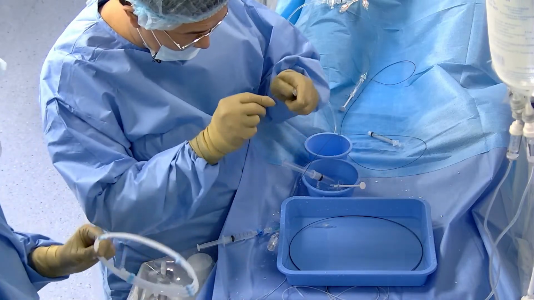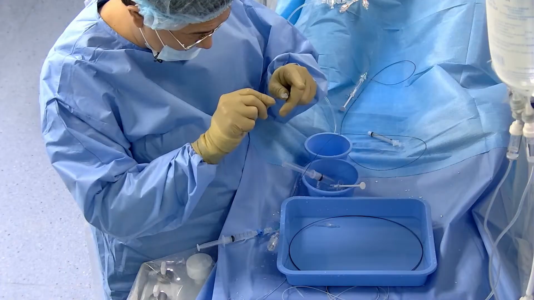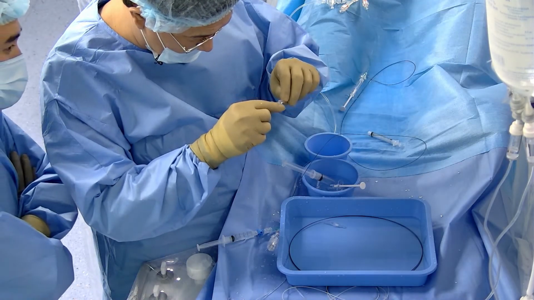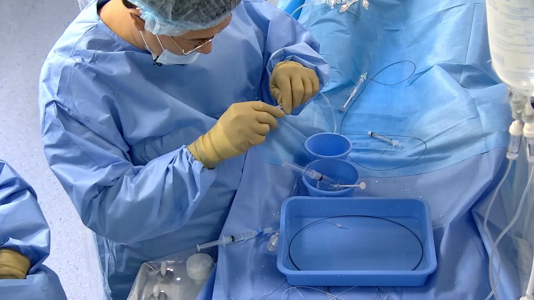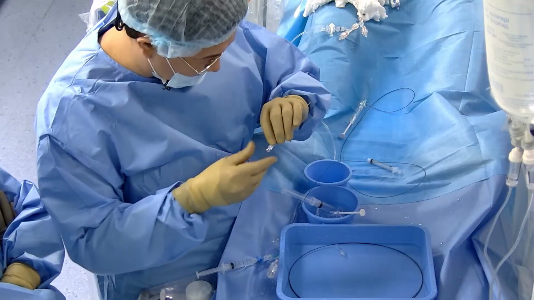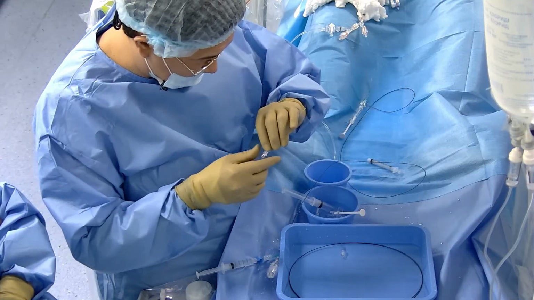It's the only reason why we don't go there. The branch going down is connected to the choroidal artery, that's why we'll leave it to the next session.